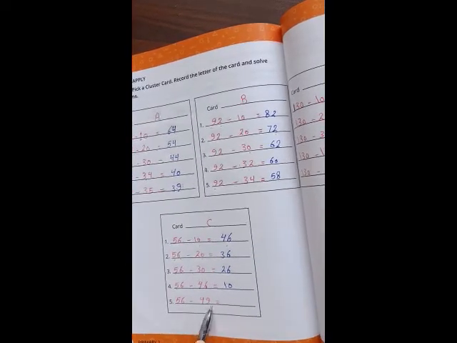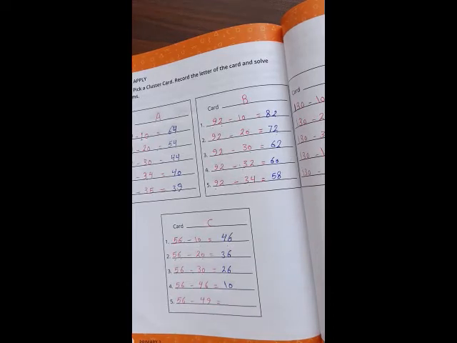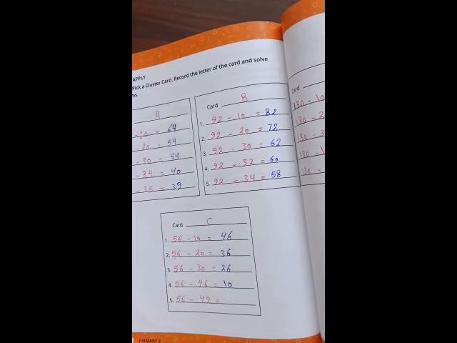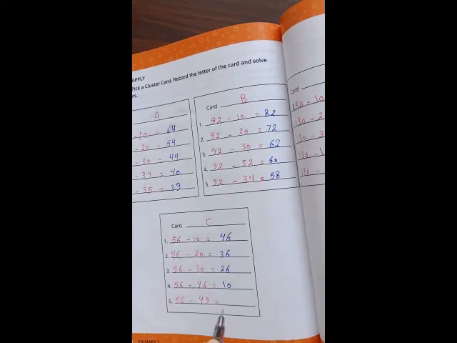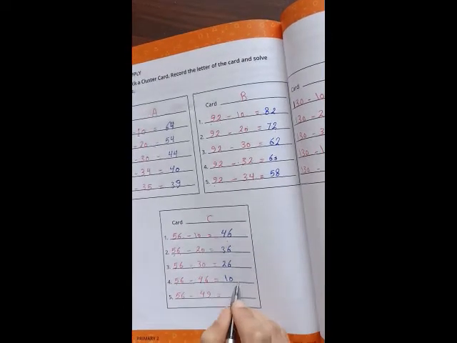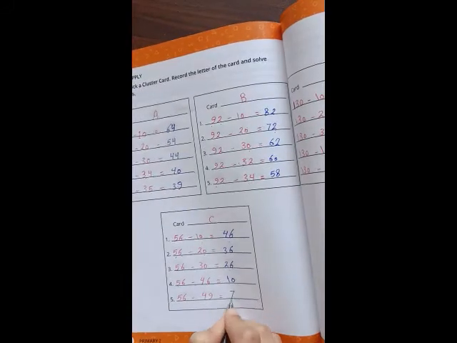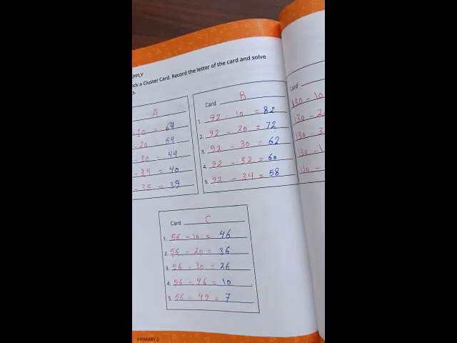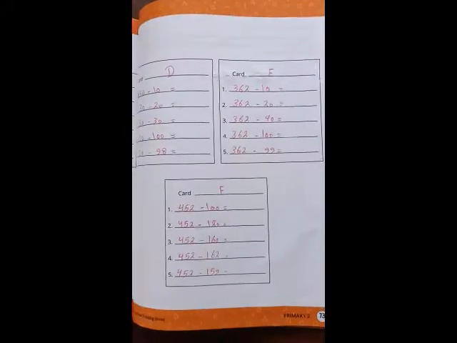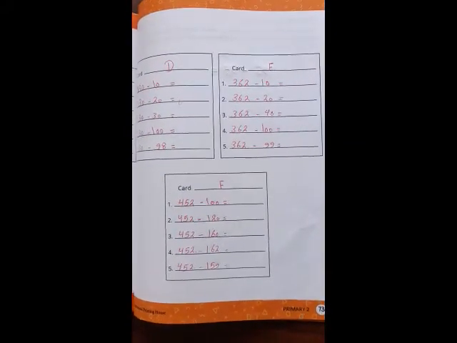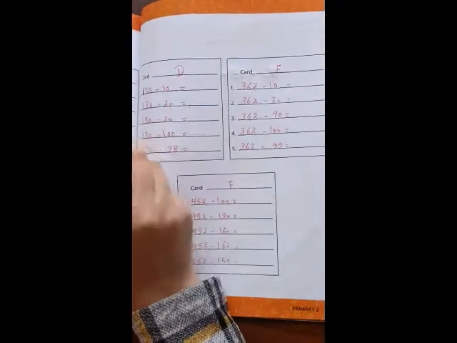Okay, 49 is more than or less than 46? Excellent, it's more than by 3. It's more than by 3, so my answer here will be 10 minus 3. It will be 7, because 7 is less than 10 by 3. Let's go to page 73. Card D.